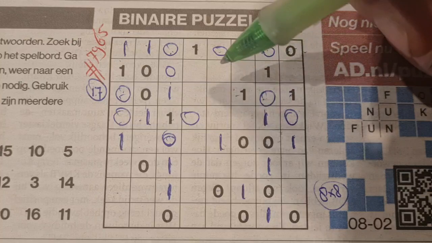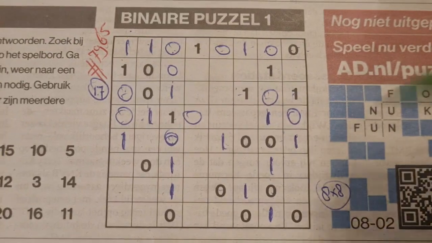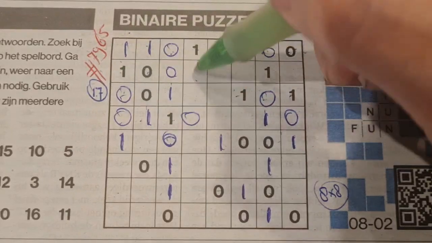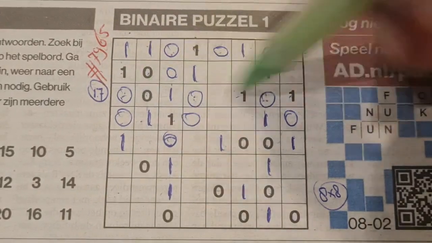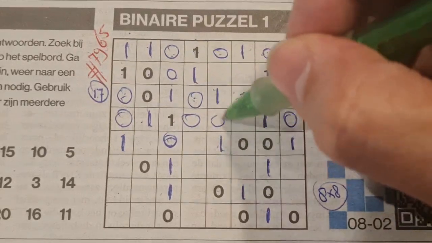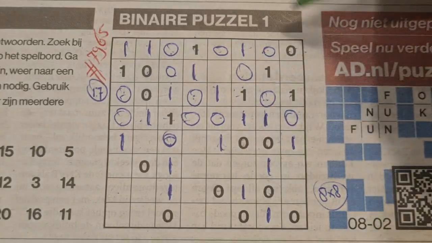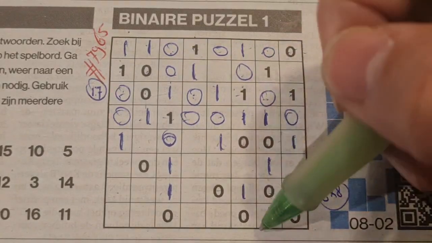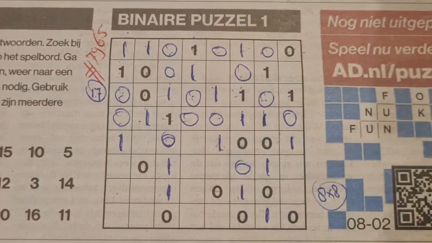Well. Double 0. Here, 1 there, 1. Double 1, here, no, there, no. 1, 2, 3, 4 0s. So the rest are 1s. Between the 1s comes no. Double 0, here, 1 there, 1. Double 1, here, no, there, no. 1, 2, 3, 4, 1s. So the rest are 0s.